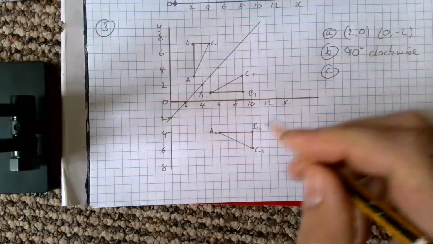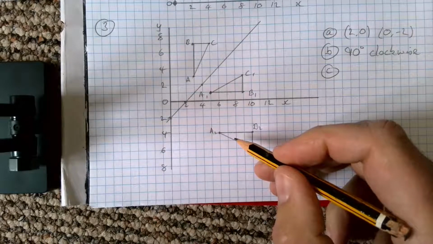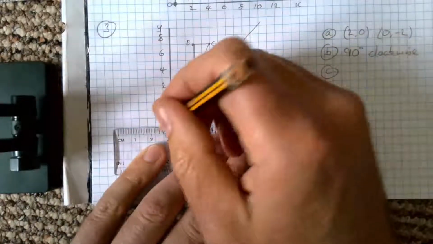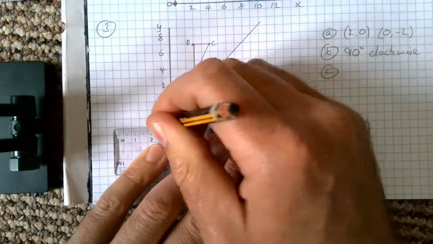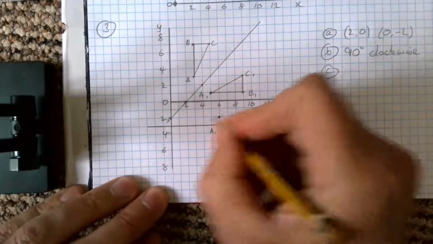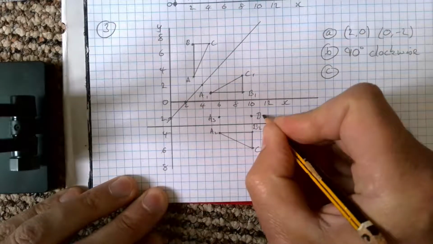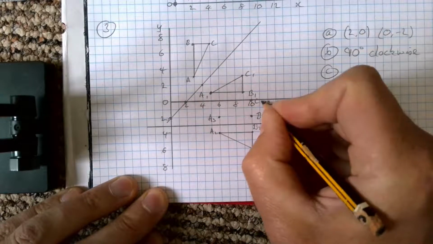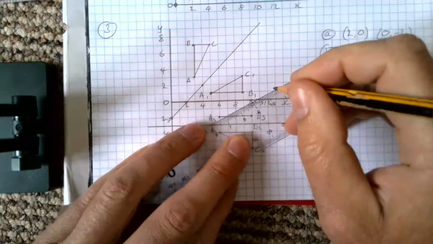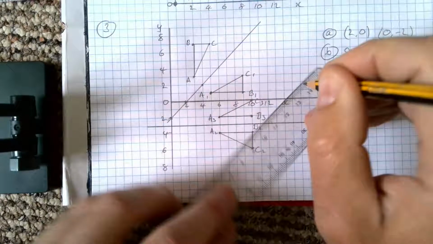Give angle of rotation. So, and then it says A2, B2, C2 is reflected in the line y equals minus 3. So the line y equals minus 3 is going to be here, to give A3, B3, C3. So that my A3 is going to be here. My B3 is going to be here. And then my C3 is going to be here. And there's not too much going on in this diagram. So we have that.